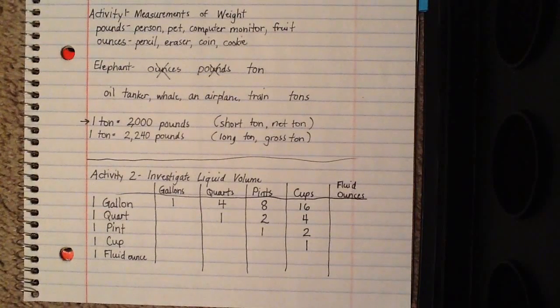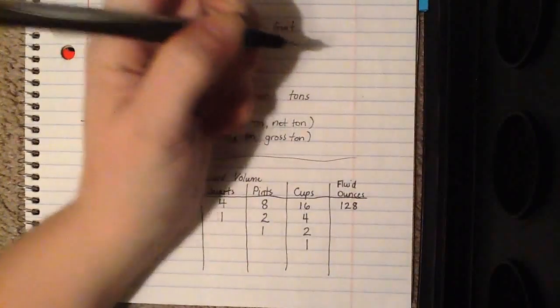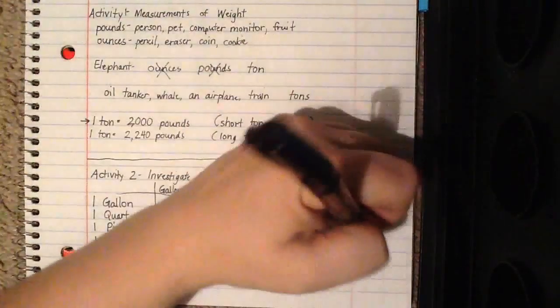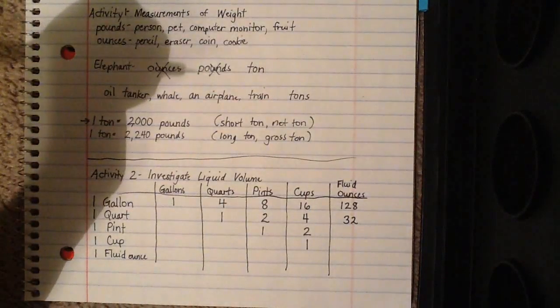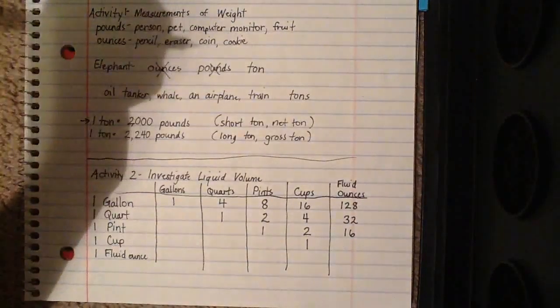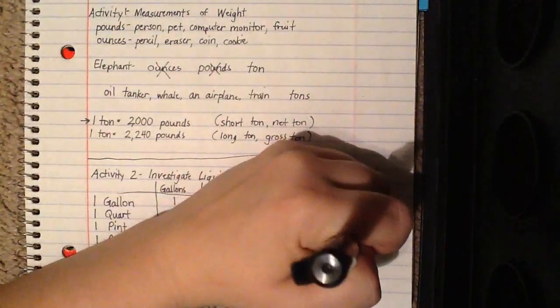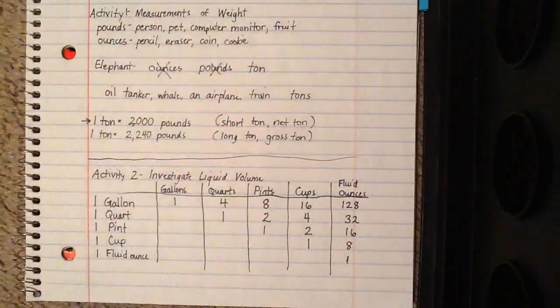For fluid ounces, there are 128 fluid ounces in a gallon, 32 ounces in a quart, 16 fluid ounces in a pint, 8 fluid ounces in a cup, and 1 fluid ounce in a fluid ounce.